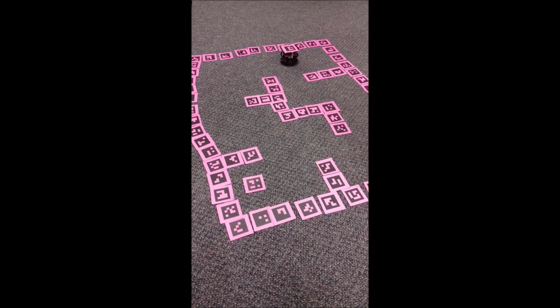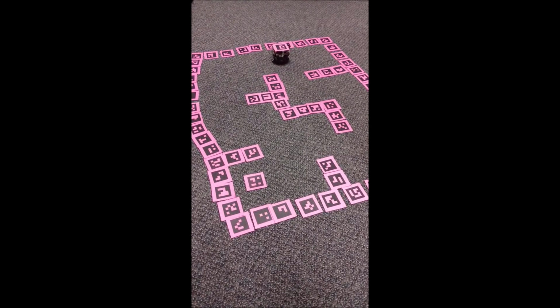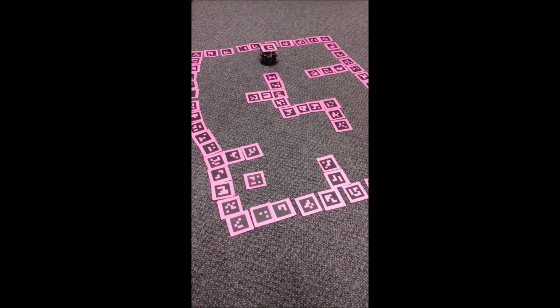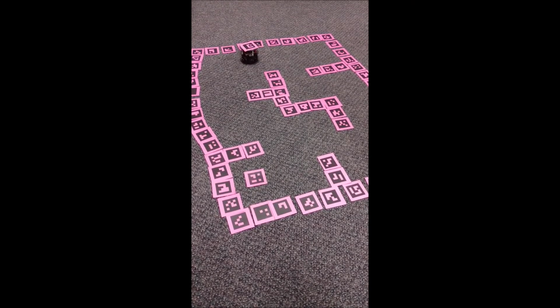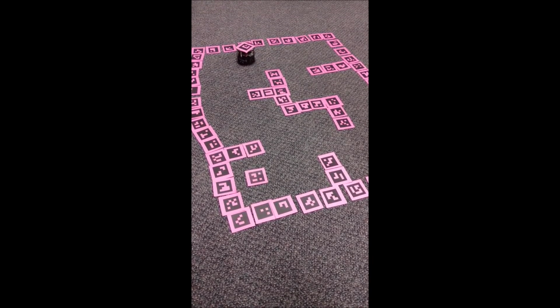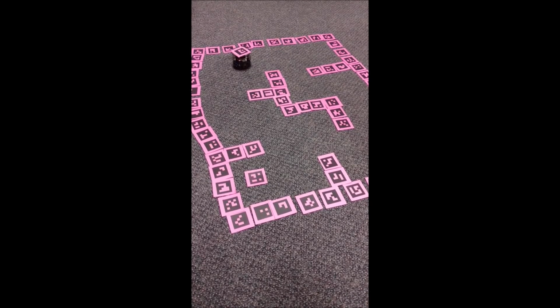Here's the configuration that Sean Brown and Michael gave to us for us to solve. We tried solving it with A-star and with RRT, but this implementation you're seeing here is with RRT.